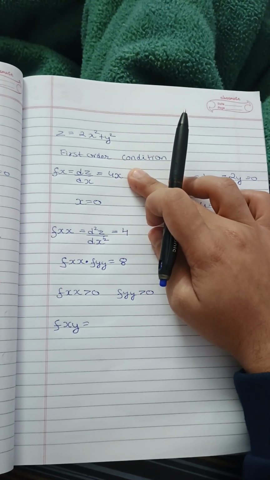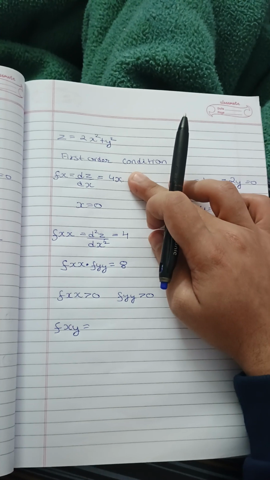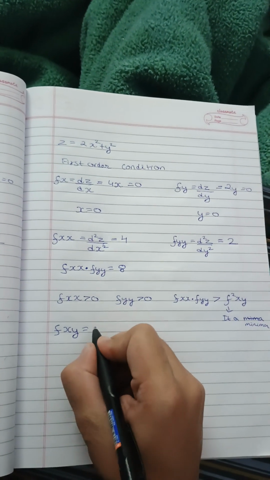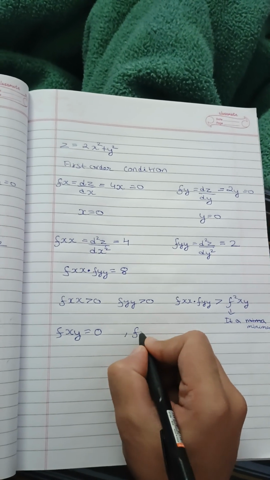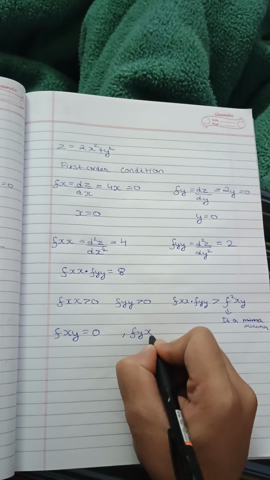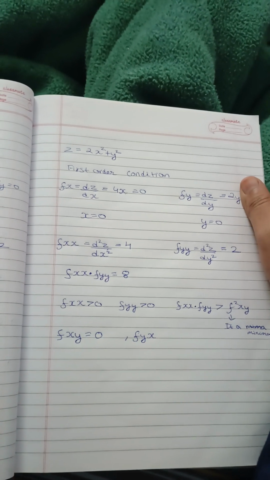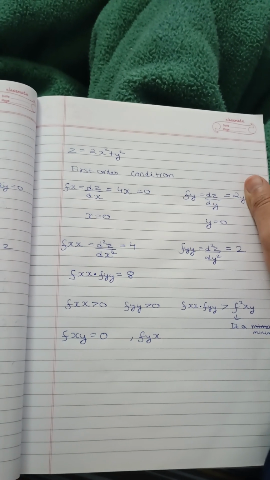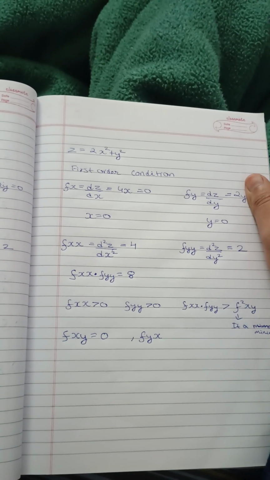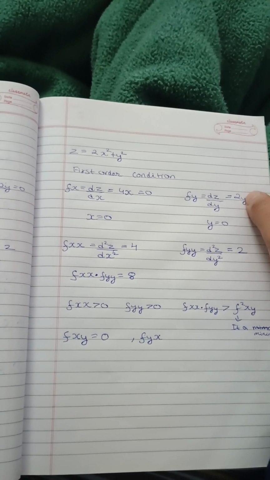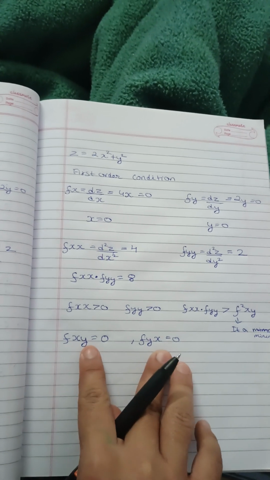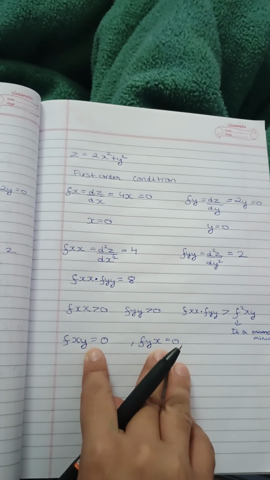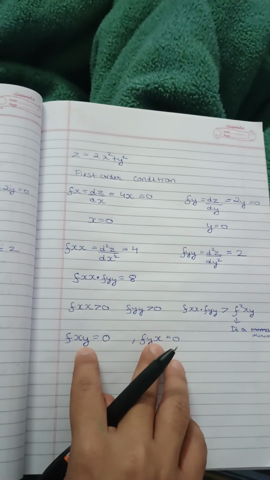So it becomes 0 if we derivate it with respect to y. Now we will also check the function fy, if we derivate it with respect to x, what's the value? Here it does not contain x, so it is a constant, so it will become 0. So just remember that fxy should always be equal to fyx. Okay, now it is 0.